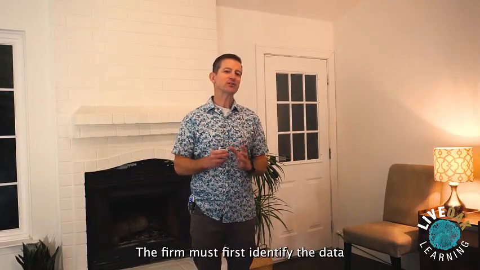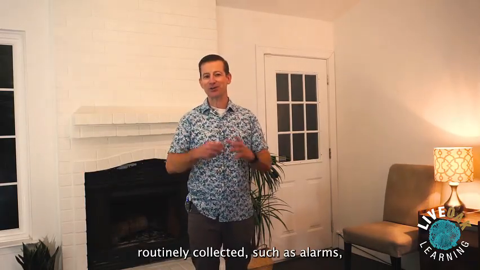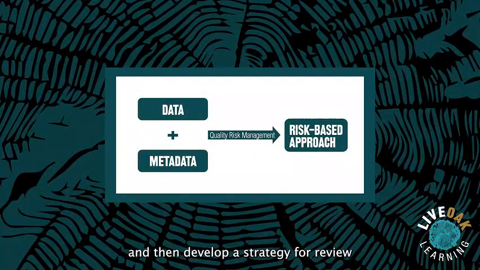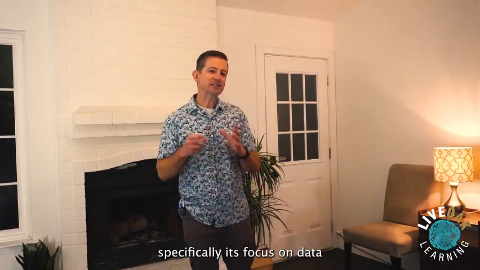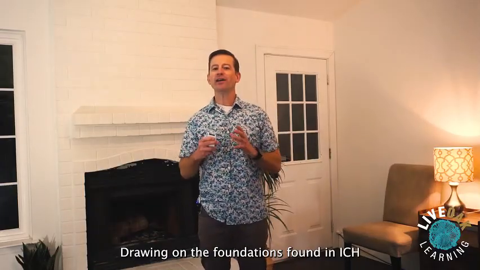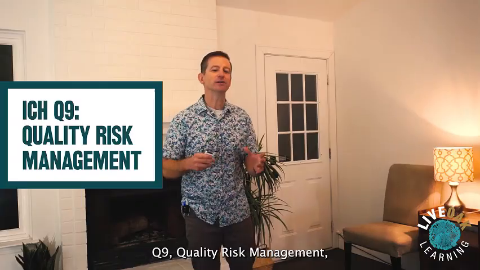The firm must first identify the data routinely collected, such as alarms, audit trails, and other data and metadata, and then develop a strategy for review using the principles of quality risk management and patient safety. The PICS Guide for Data Integrity, specifically its focus on data governance, provides an excellent roadmap for success here, drawing on the foundations found in ICH Q9, Quality Risk Management.